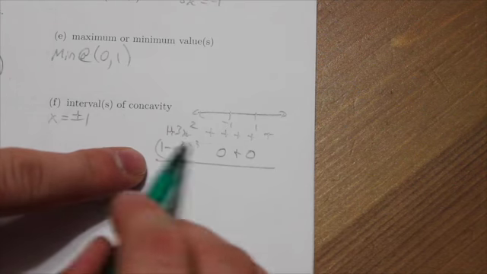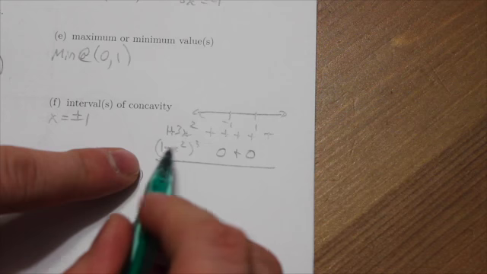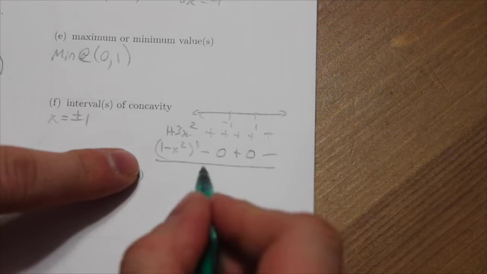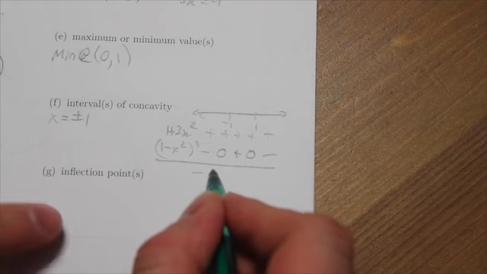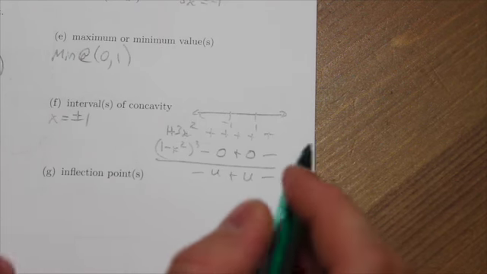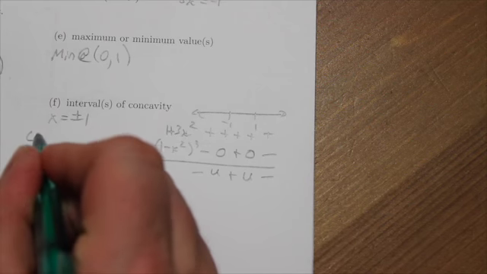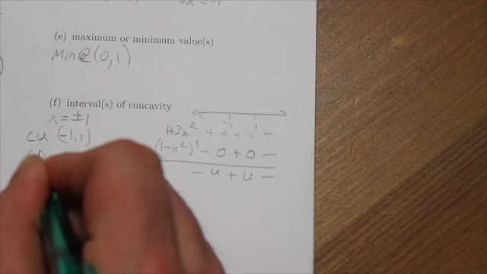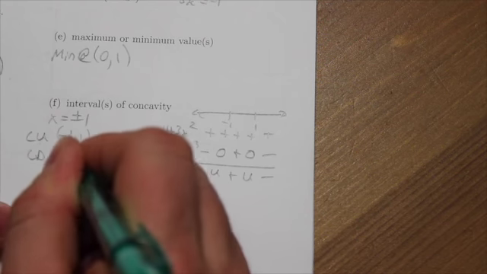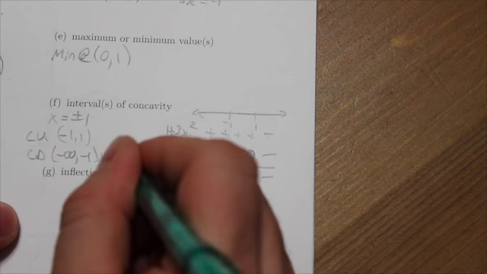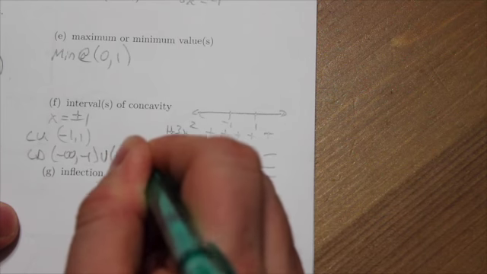On either side of that, though, you can expect this value to be negative. And so now when you divide that out, we'll get a negative here. This is undefined, positive. This is undefined, and negative. So it's going to be concave up on the interval between negative 1 and 1. And then concave down on the interval negative infinity to negative 1, union 1 to infinity.